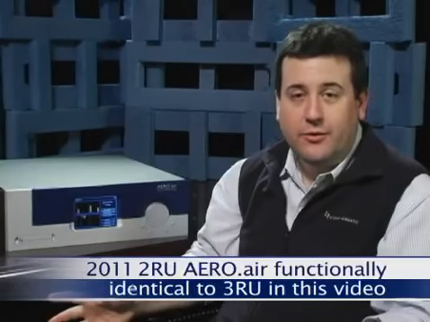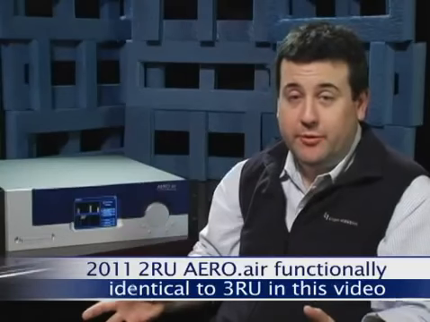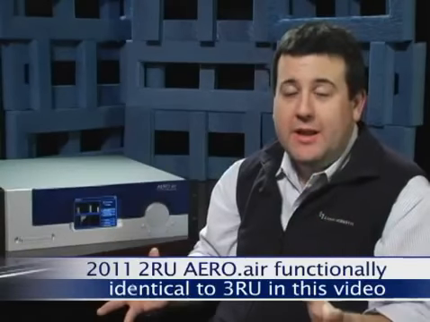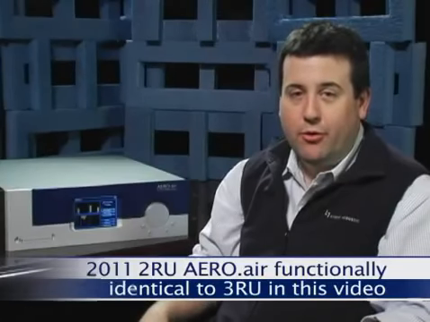A surprising way to control the unit is through contact closures. I say surprising because in this day and age of TCP/IP and serial, it's an amazing thing that there are so many uses where contact closures are the connection that actually works for customers. So from the very beginning, we've provided pretty detailed GPI control of the AERO.air.